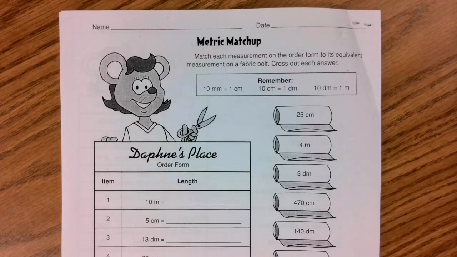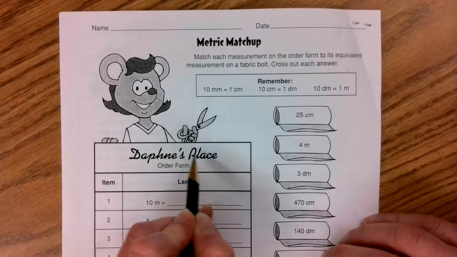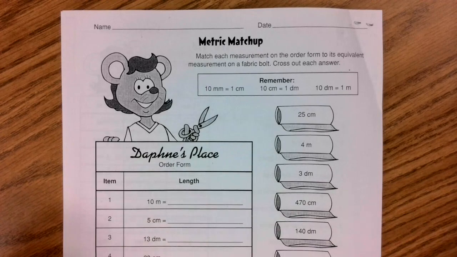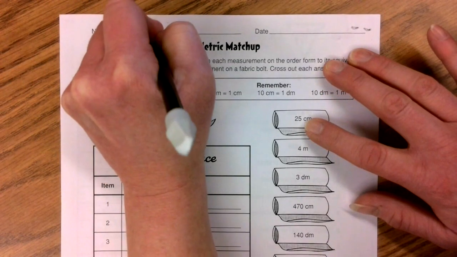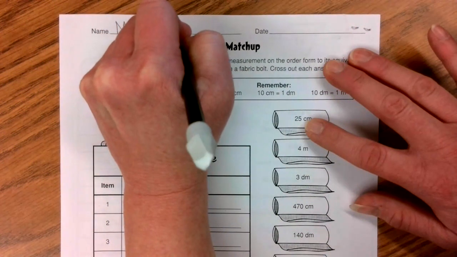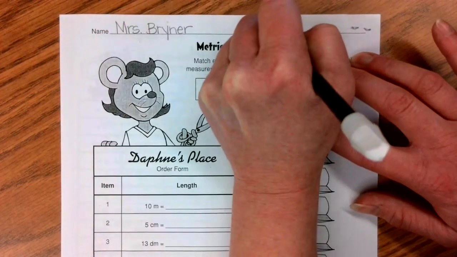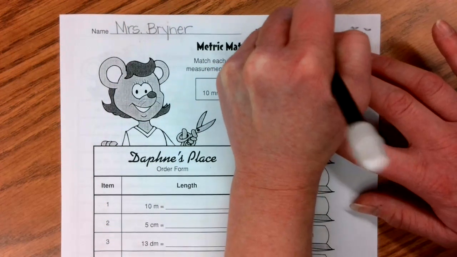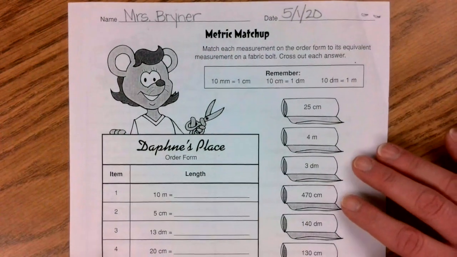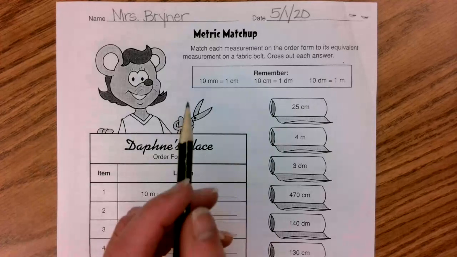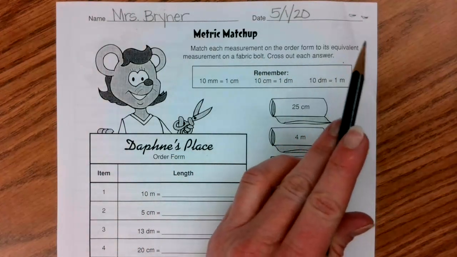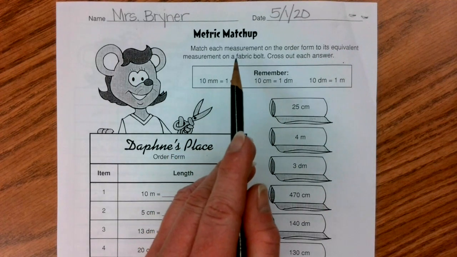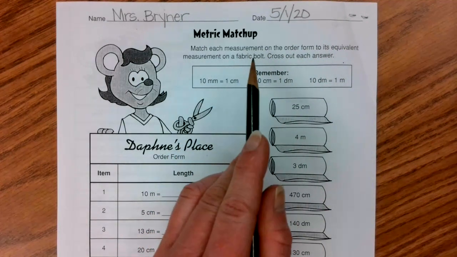On the back, this is called metric matchup, and this says Daphne's place, says she owns a fabric shop. Put my name on the top. And again, the date. It says, match each measurement on the order form to its equivalent measurement on a fabric bolt.